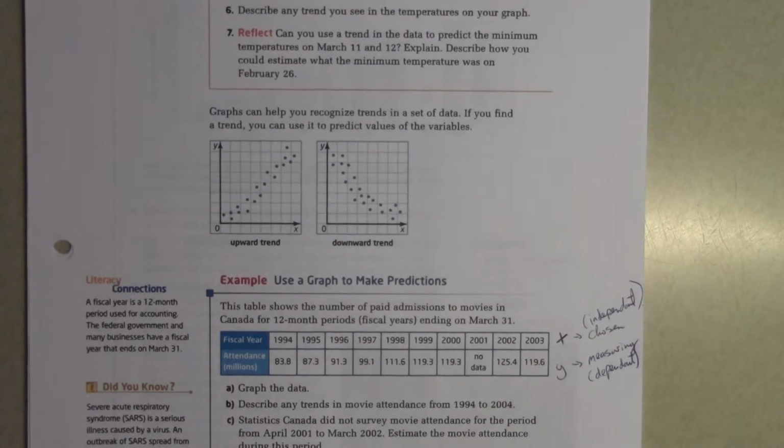Yeah, good. So the dependent would be goals scored because it's dependent on how many games you play. The number of games you play is not dependent on the number of goals you score at all, right? Generally speaking, the more games you played, the more goals you're going to score. It's dependent on it.